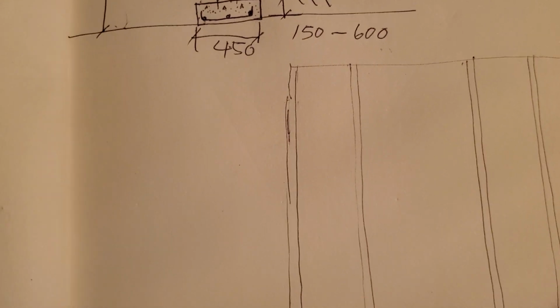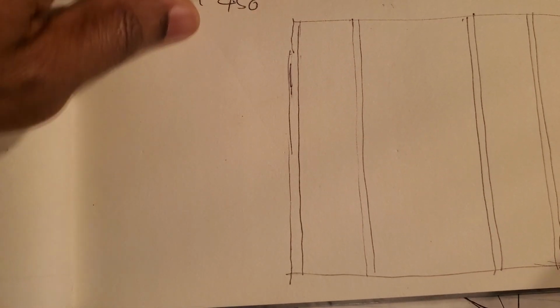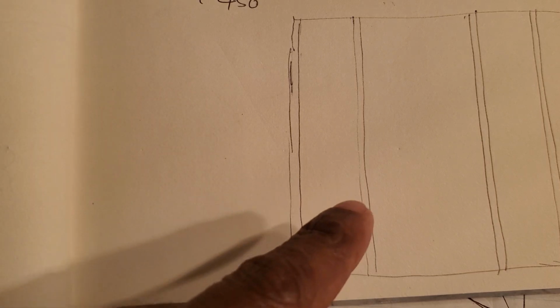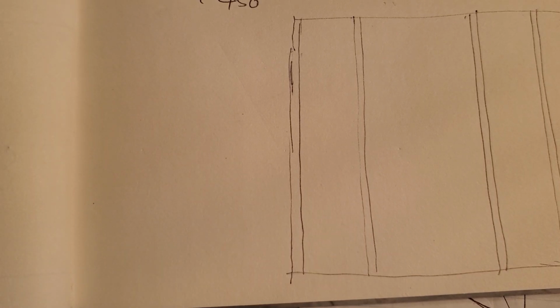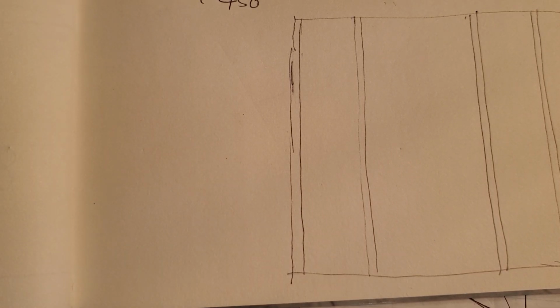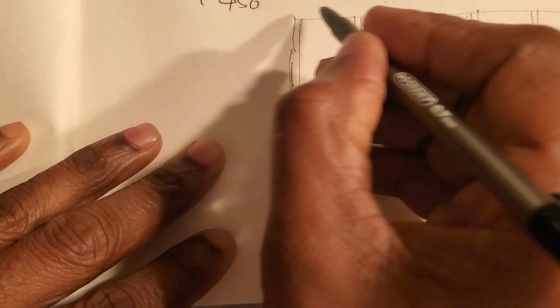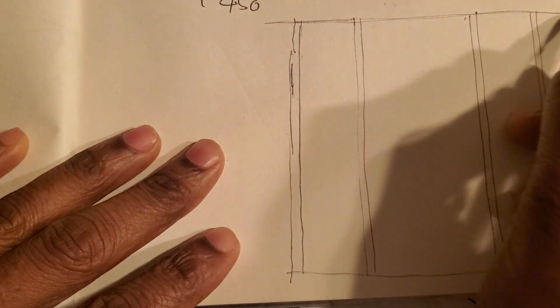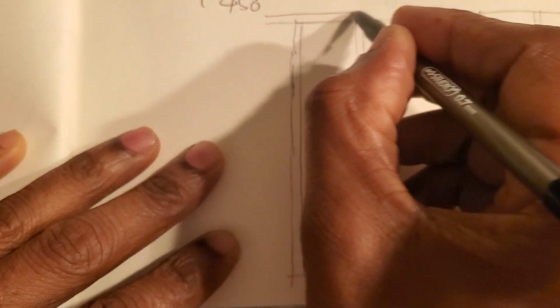Now above here we have the top plate. We typically have a top plate up here. Even though this question didn't ask for a top plate, I'm going to add a top plate to it.